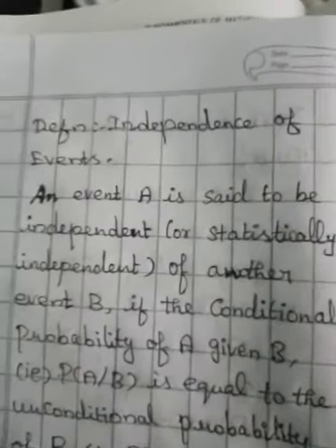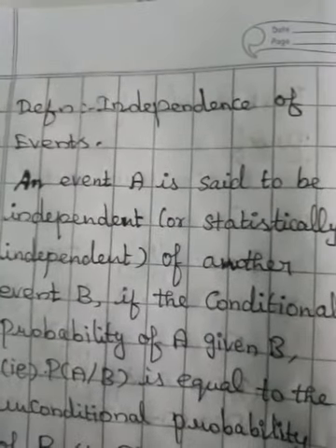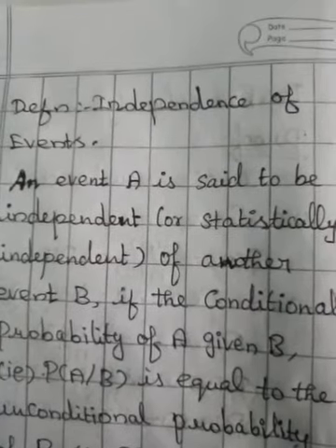Next definition: independence of events.